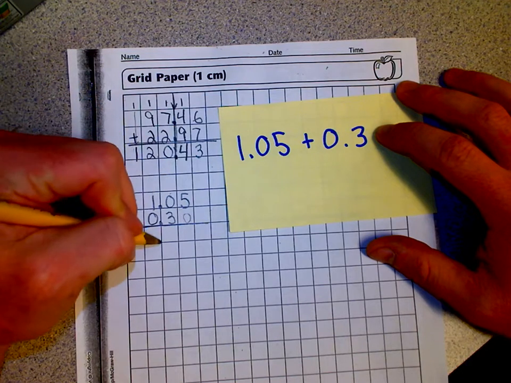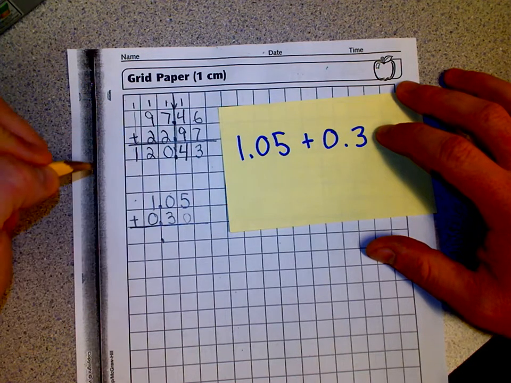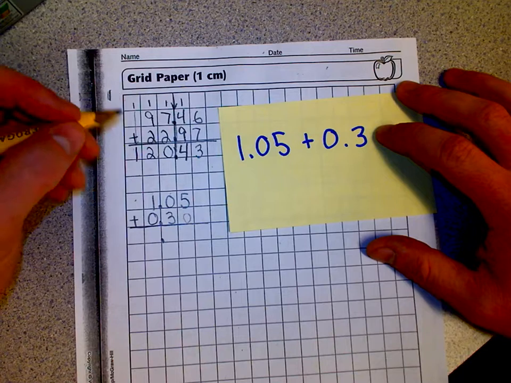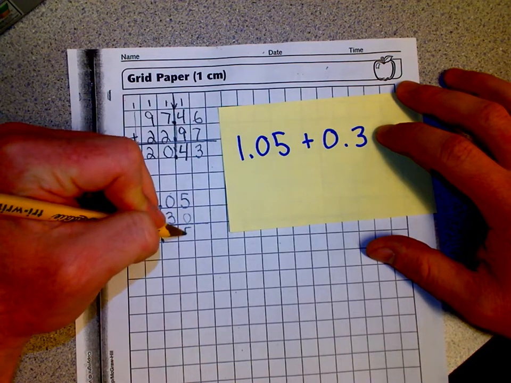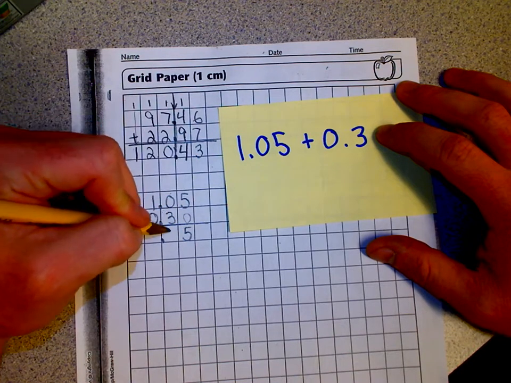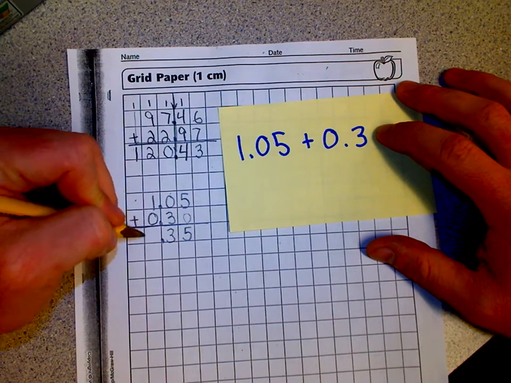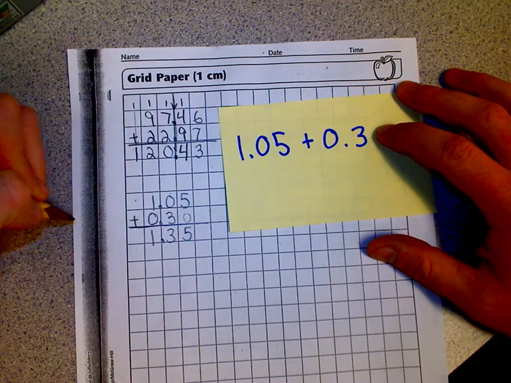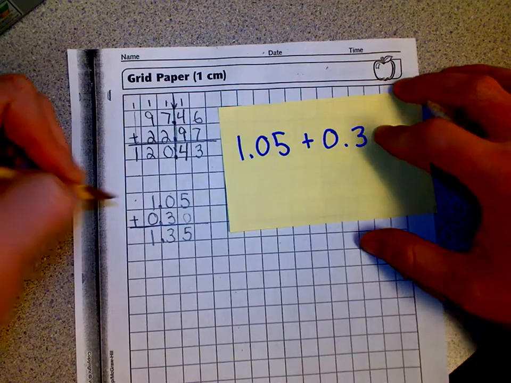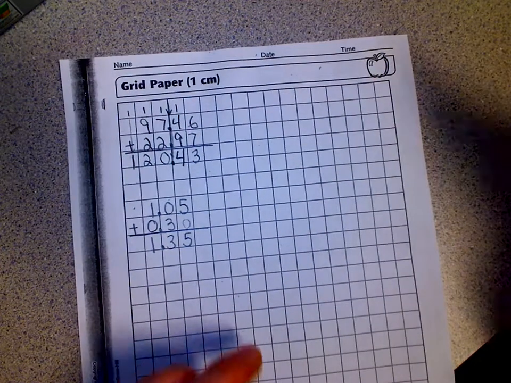Good. You should have put your decimal in your answer right away. And we're going to add normally. 5 plus 0 is 5. 0 plus 3 is 3. 1 plus 0 is 1. 1 and 35 hundredths. Let's try another one.